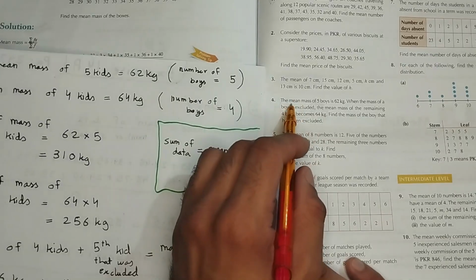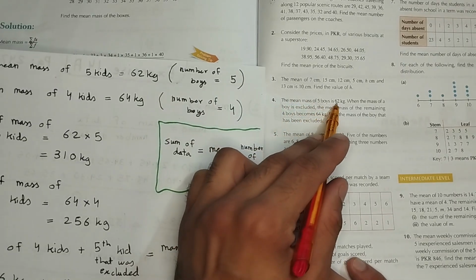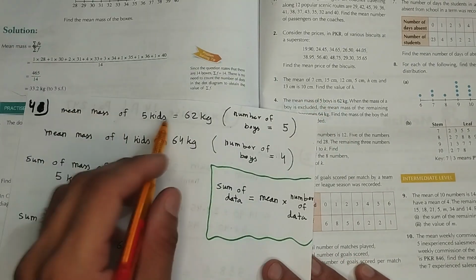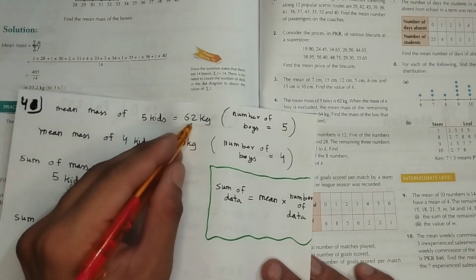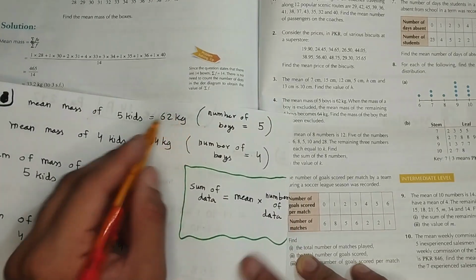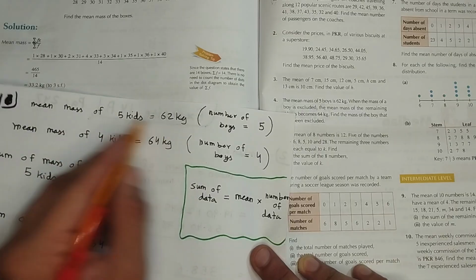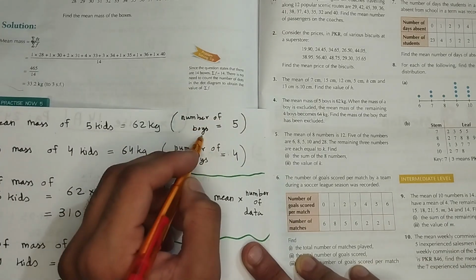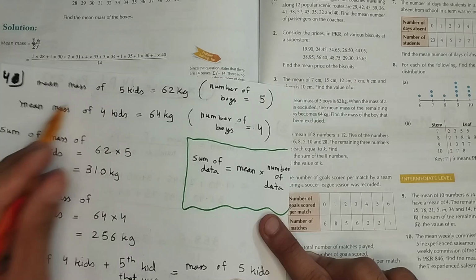First of all, the question says the mean mass of 5 boys is 62. I just wrote it in proper simple words. Mean mass of 5 kids is equal to 62. In this case, mean is given to us for how many kids? 5. So the number of boys is how much? 5. Number of boys is 5, right?